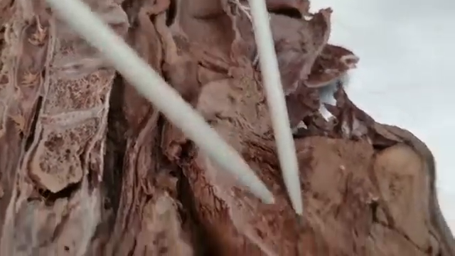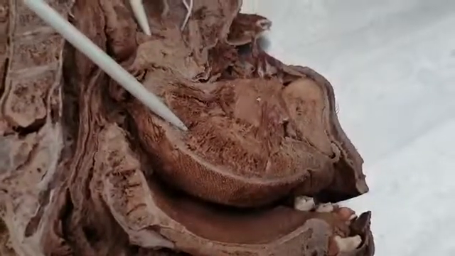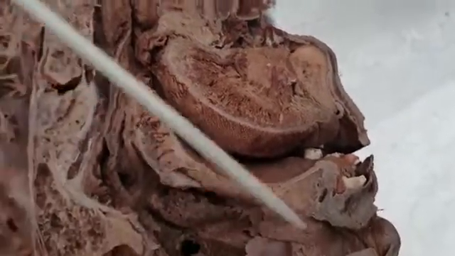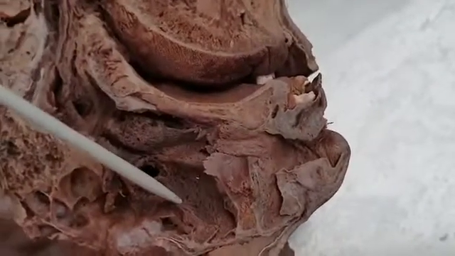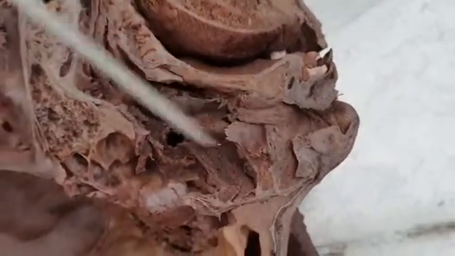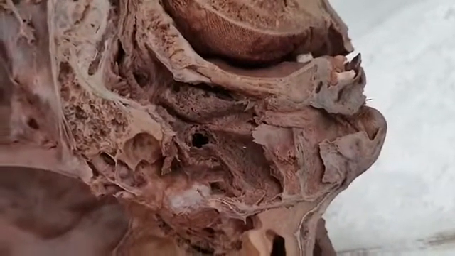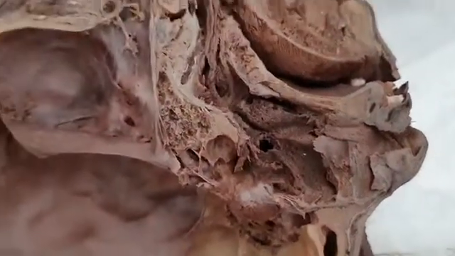And then you have the tongue, and then you have the hard palate and soft palate. This is the nasal septum. Can you see this? If you remove this, you will see the lateral wall. There is only one nasal septum. So with that section, we didn't see that. Okay, so that's it.